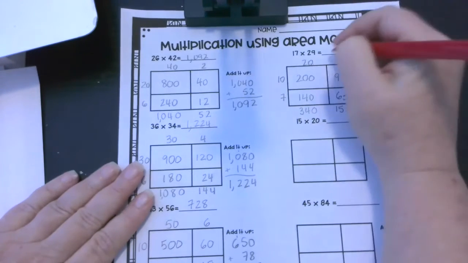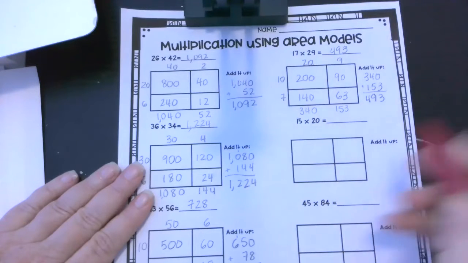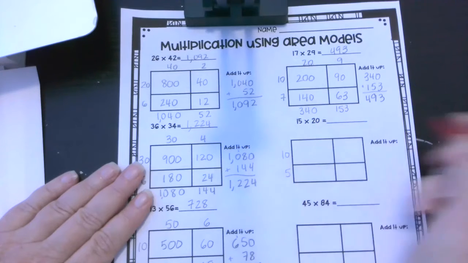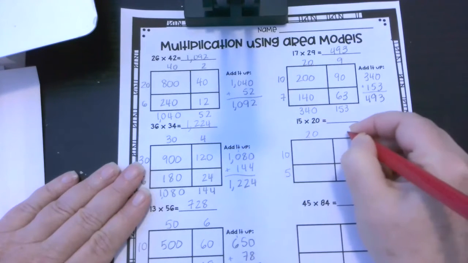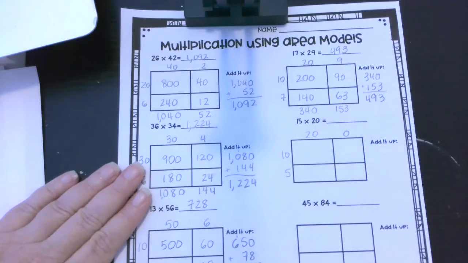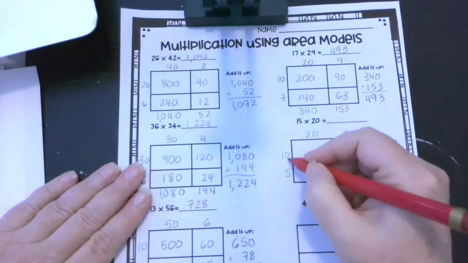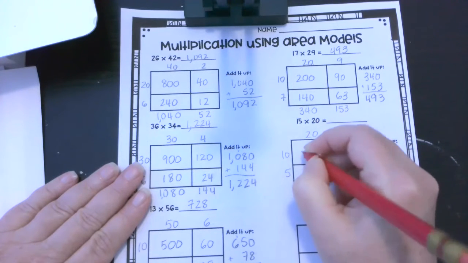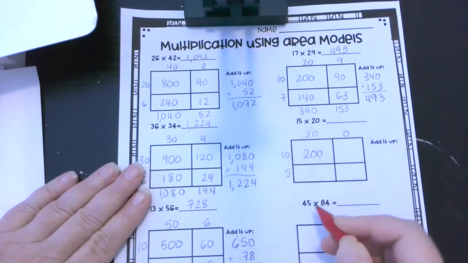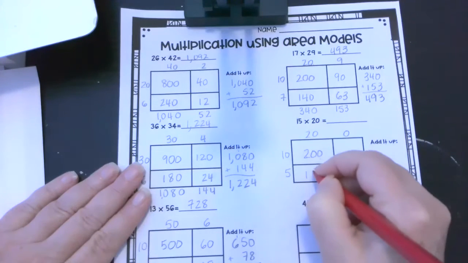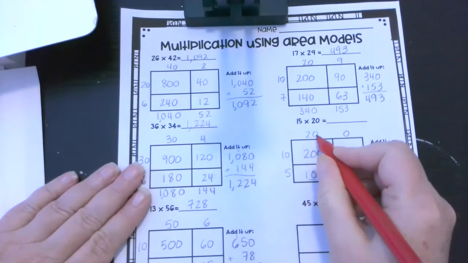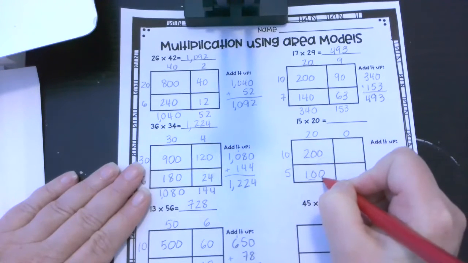So now we're going to do the second one. I'm going to record my answer, 493. And then 15 times 20. We know that 15 is 10 plus 5, and 20 is 20 plus 0. Okay, this one's going to be a little different, but just as easy. So 10 times 20 is 200, because 1 times 2 is 2, and then we have 2 zeros on at the end. And then 5 times 20 is 100, because 5 times 2 is 10, but we had 1 extra 0 because of the 20. We popped an extra 0 on.